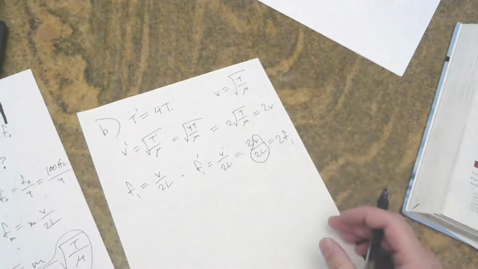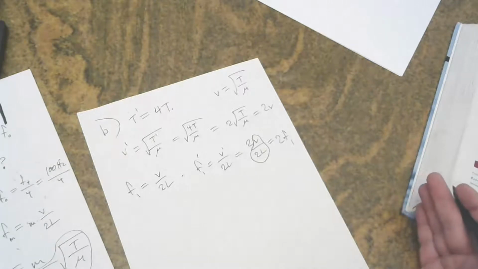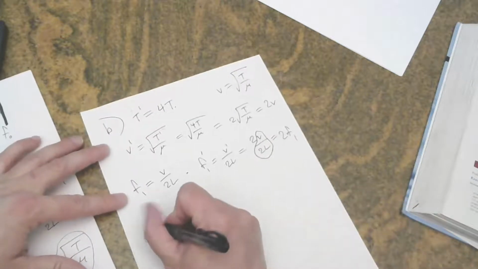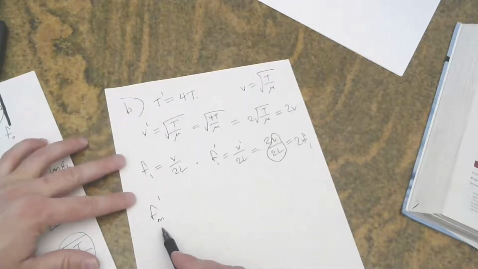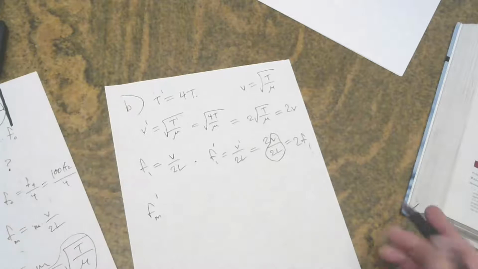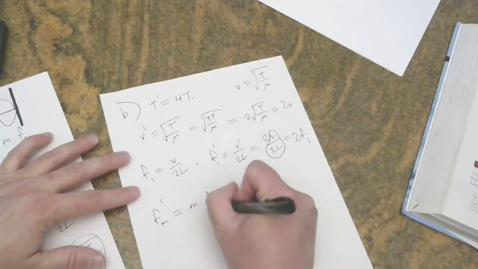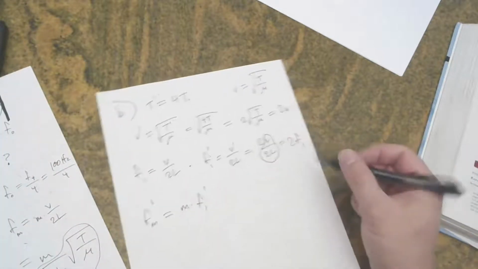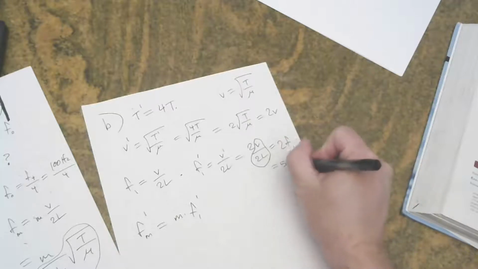So now all we have to do is go back to the formula for the frequency of the mth harmonic. So with this new tension, fm prime, the frequency of the mth harmonic in the new, primed system, if you want to call it that, is m times f1 prime. Now that we've determined the fundamental frequency, let me finish that calculation. Previously, the fundamental frequency was 25 hertz, right? So now it's 50 hertz.